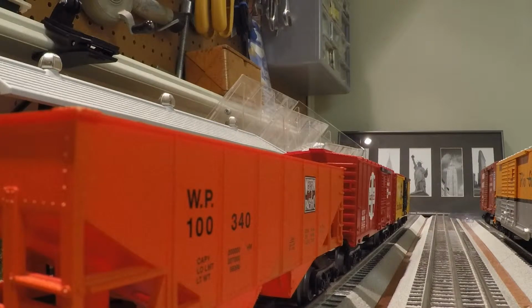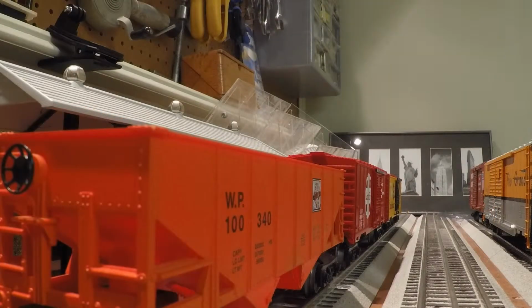For beginners that are just starting the hobby, I personally would recommend that you buy this type of rolling stock.